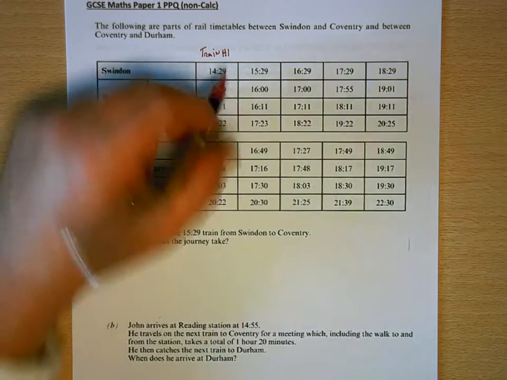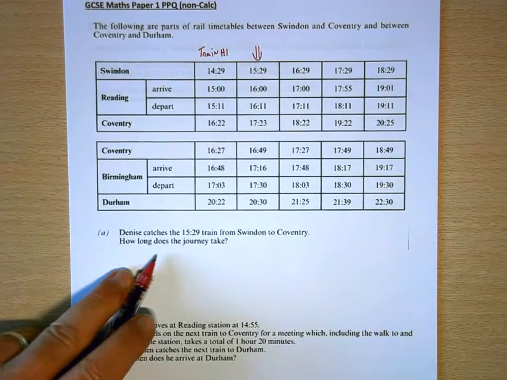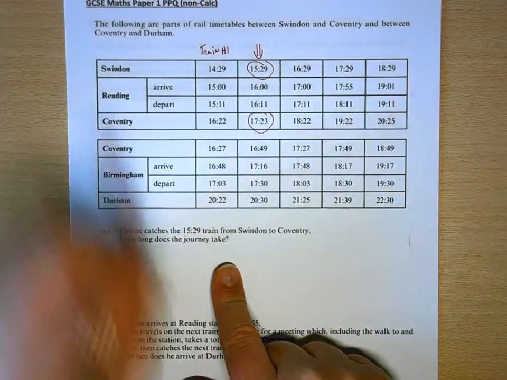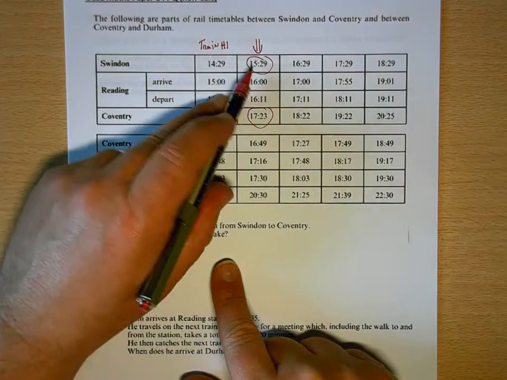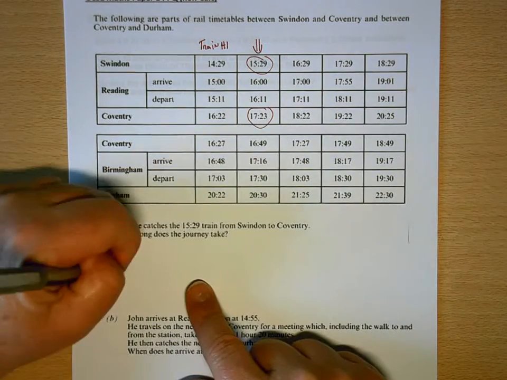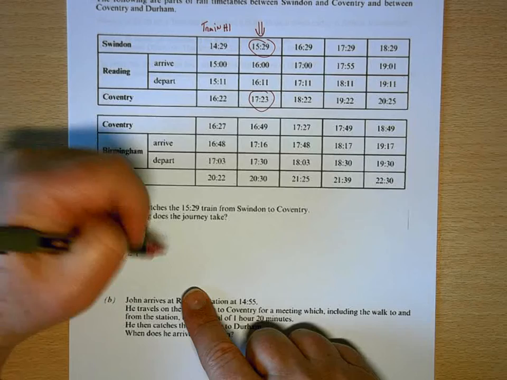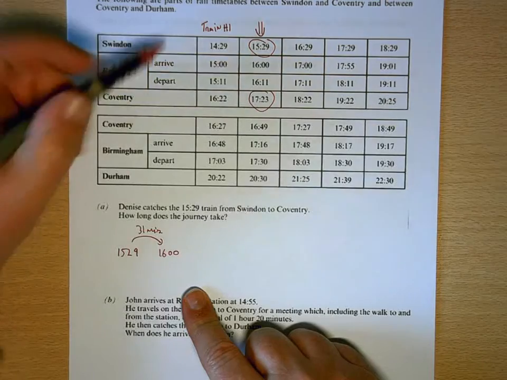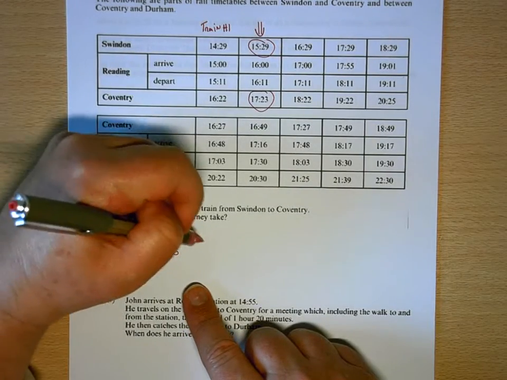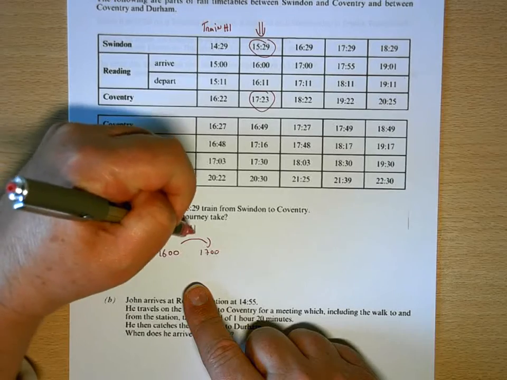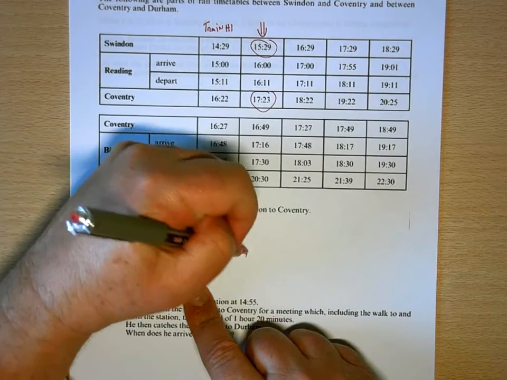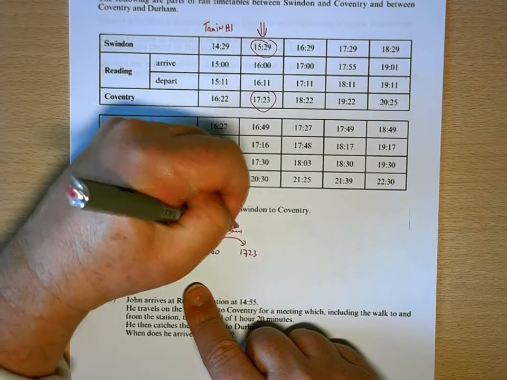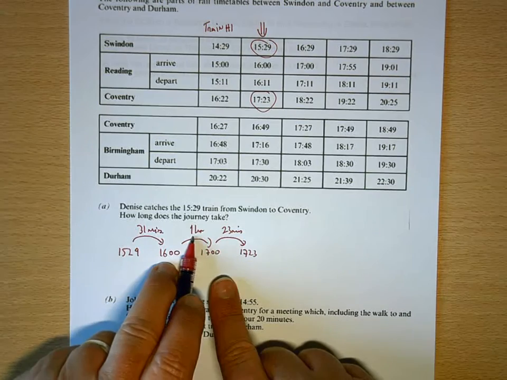Dennis catches the 15:29 train from Swindon to Coventry. So he's on this train. How long does the journey take? So he's going from Swindon to Coventry. He's leaving at 15:29. So 15:29 to 16:00 is 31 minutes. From 16:00 to 17:00 is an hour, and then from 17:00 to 17:23 is another 23 minutes. So the journey's going to take 1 hour and 54 minutes.